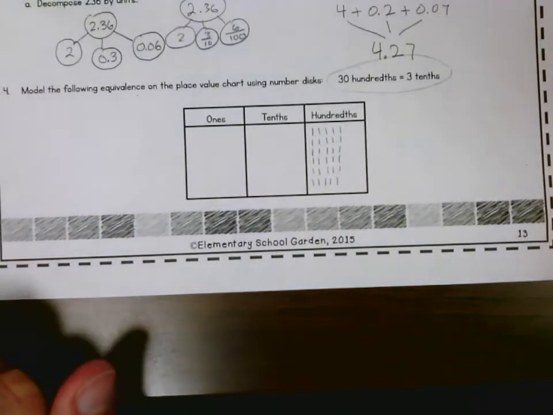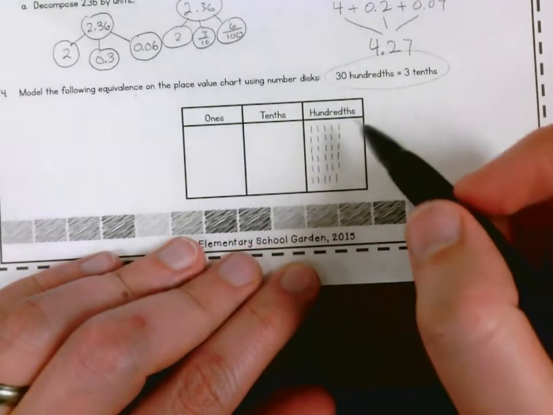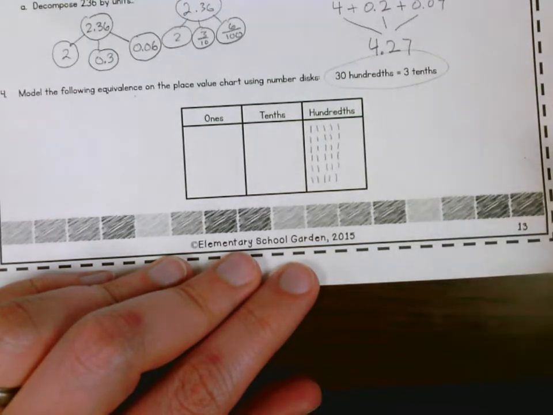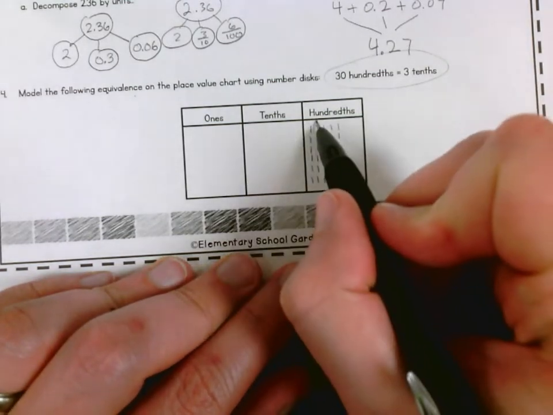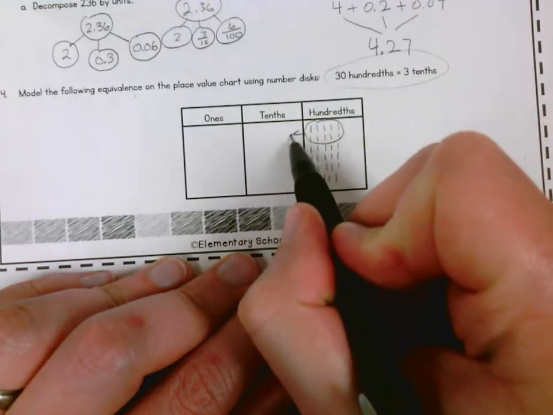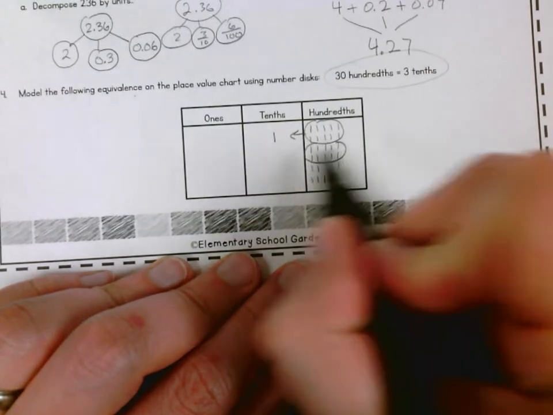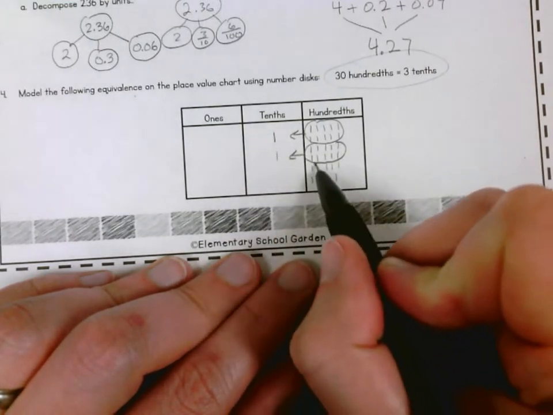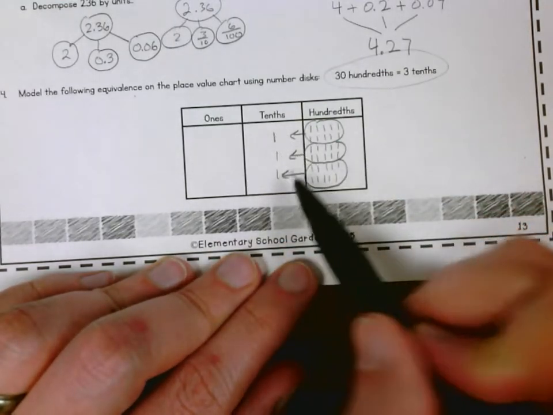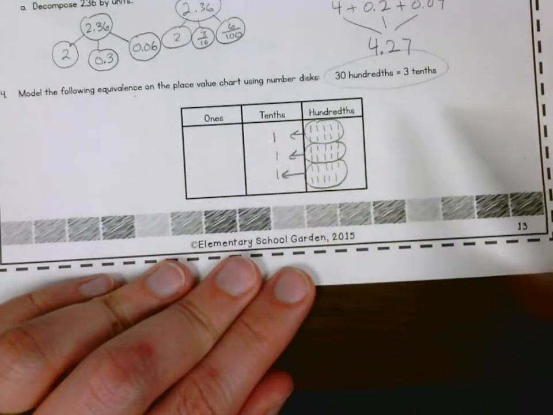We don't really want to have to do more than that, but 30 is not too bad. And what I've learned in 4th grade about place value is that when you have 10 of something, you can bundle it to make something bigger. So if I have 10 hundredths, I can bundle those together to make 1 tenth. And then I've got another 10 hundredths, so I'll make 1 tenth, and another 10 hundredths to make 1 tenth. So in all I've got 1, 2, 3 tenths. So that models the equivalence. 30 hundredths equals 3 tenths.